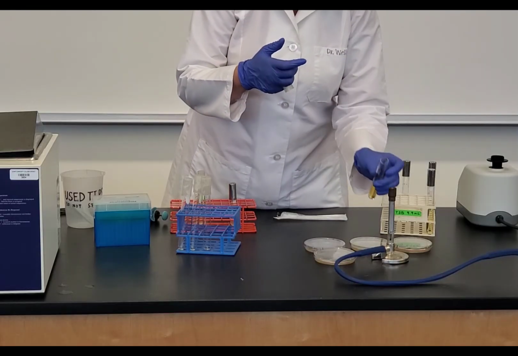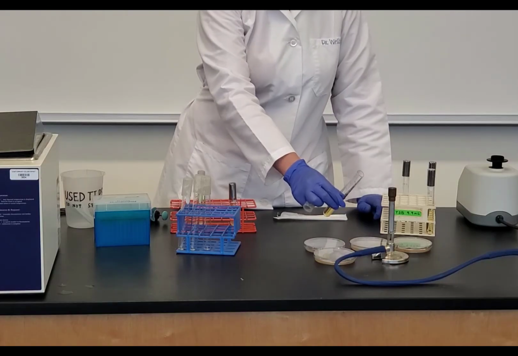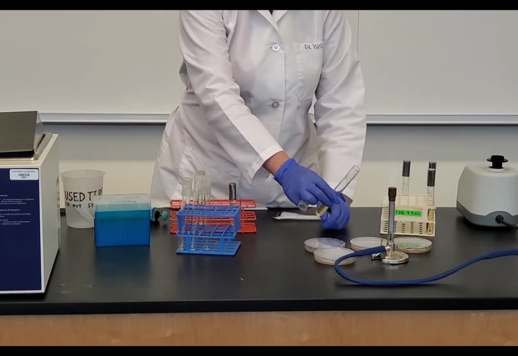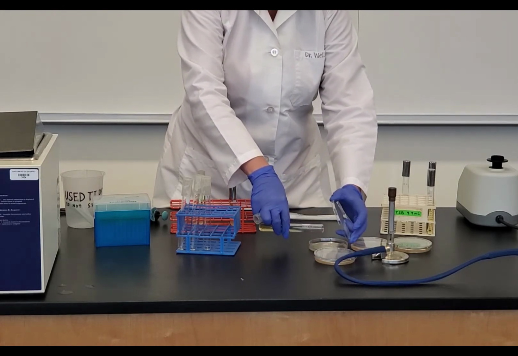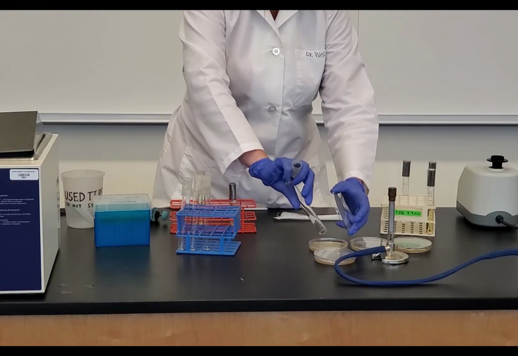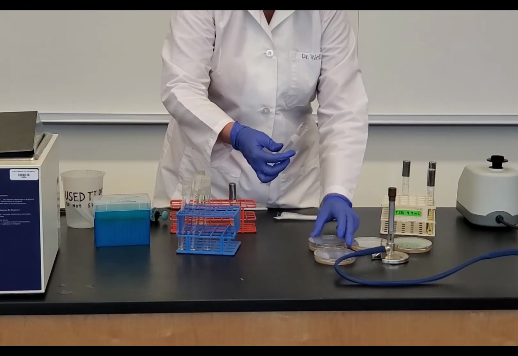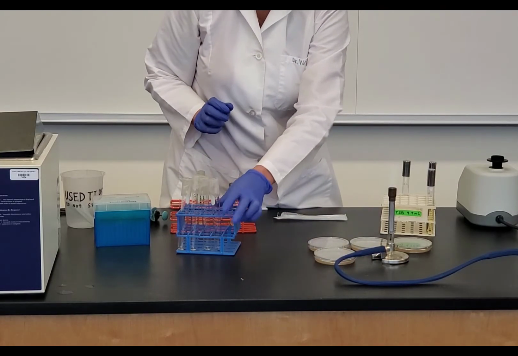And I'm going to flame the opening of this tube. And I'm going to let it cool for a minute, but close to the flame, because again, my flame is my sterile field. So I'm going to let it cool for just a minute, and then I'm ready to pour it. So I'm going to pour carefully onto that plate. Put the lid back on. Put the cap back on.